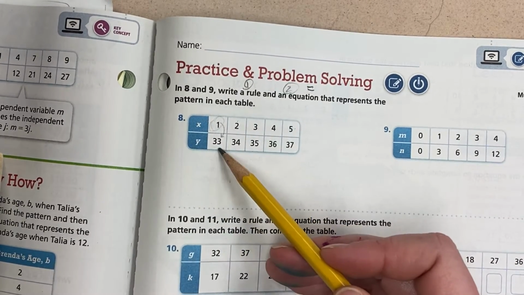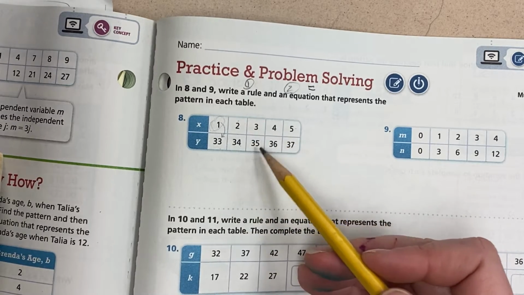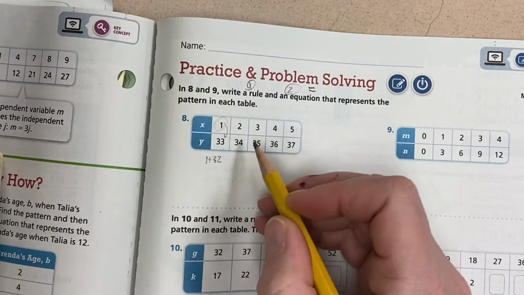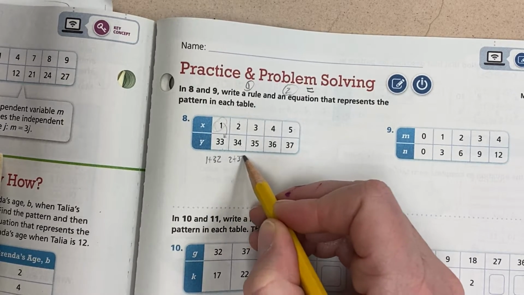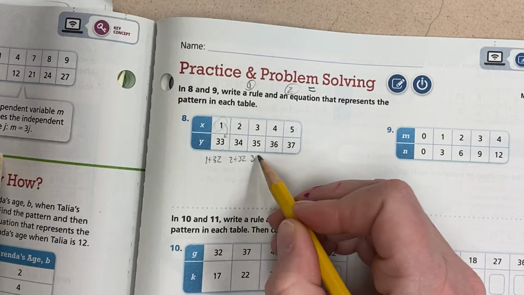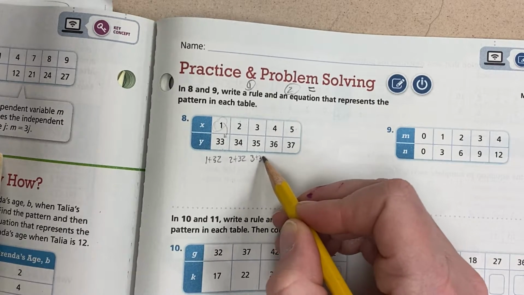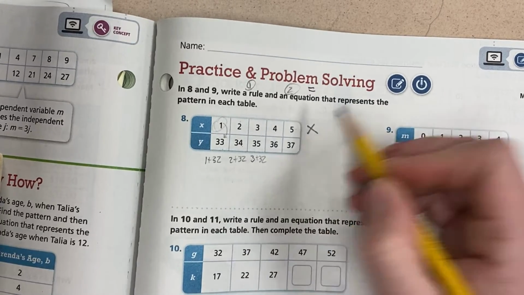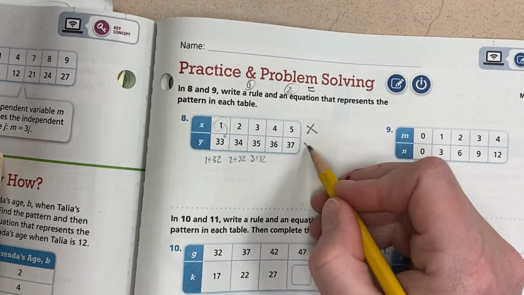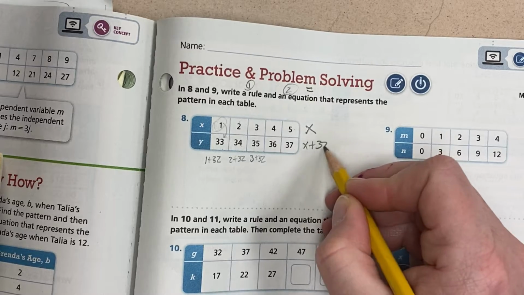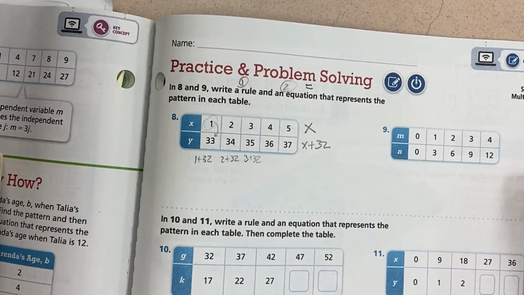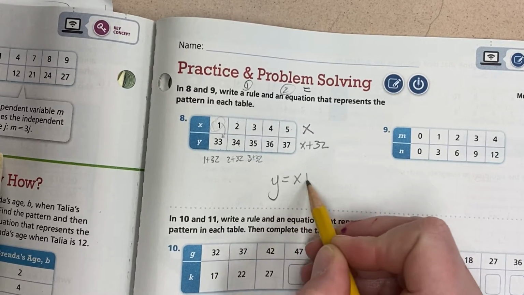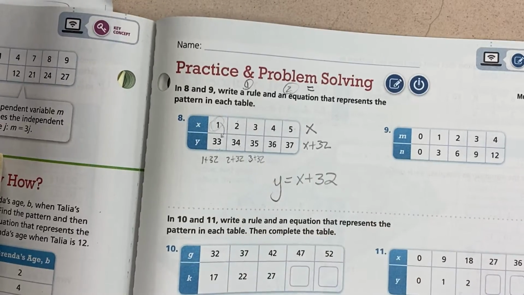Well, that looks like plus 32, plus 32, plus 32. So here, 1 plus 32 gives me y. 2 plus 32 gives me y. 3, the input, plus what I think the rule is going to be, 32. So if I put x here, what's going to happen to x? x plus 32. That's my rule. To write the equation, y equals x plus 32. That one's not too bad.